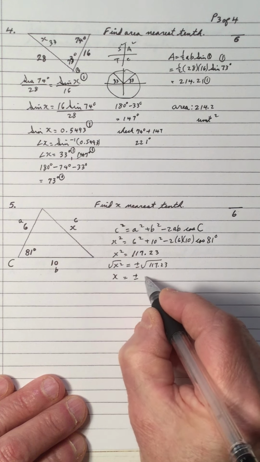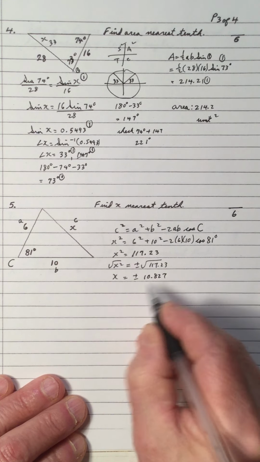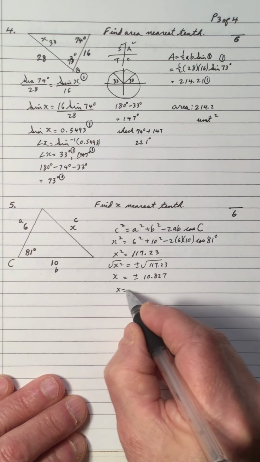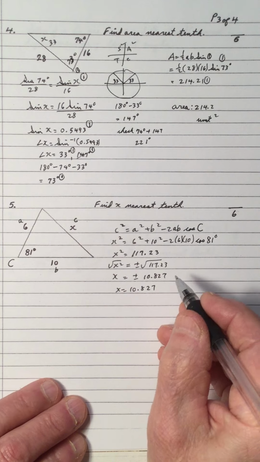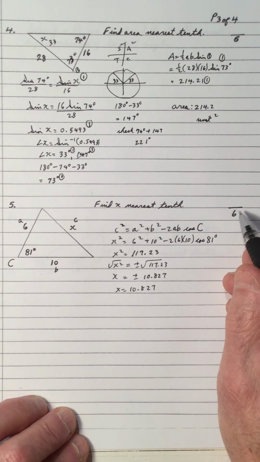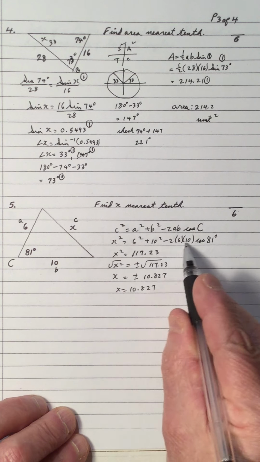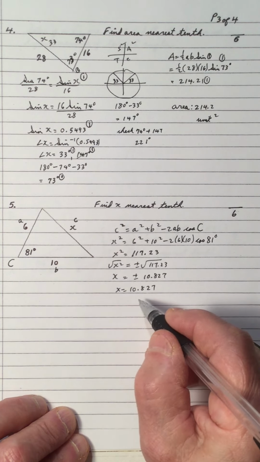X is plus or minus 10.827 if you use your calculator. Notice if you plug all this in your calculator just like that, you'll come up with this, and then you do the square root.